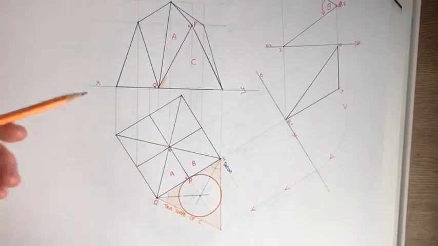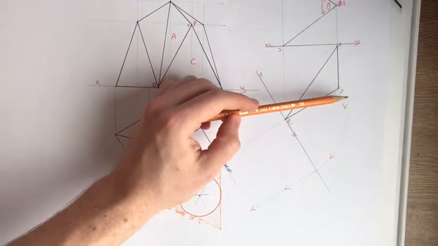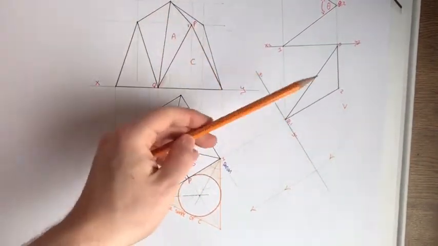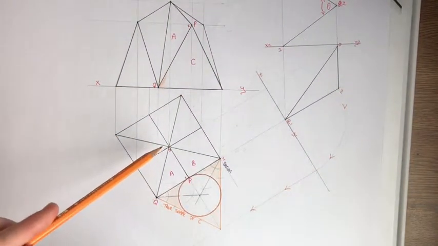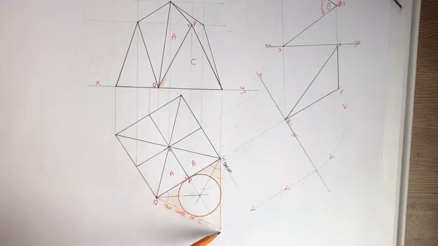As you can see, what I've done now is rotated point 2 down to the x1, y1 line, so rotated it down, continued it on. I continued on the line of intersection 02 until it hit this point, and then we knew our triangle, the true shape of C, was created.